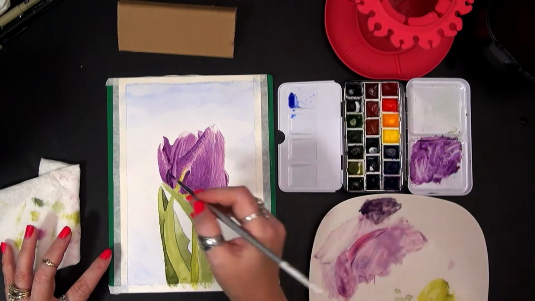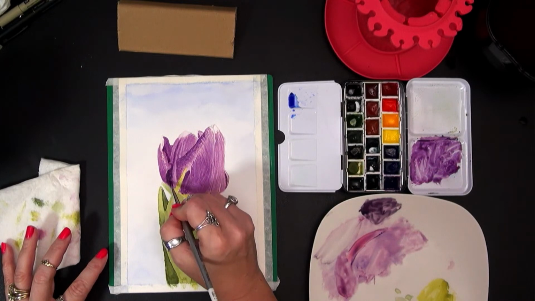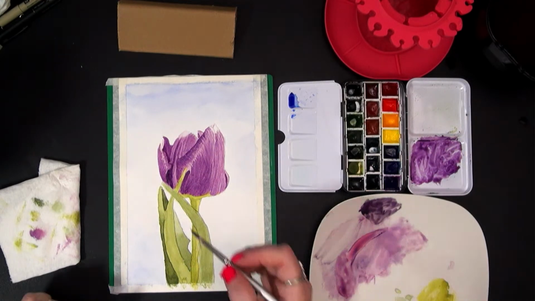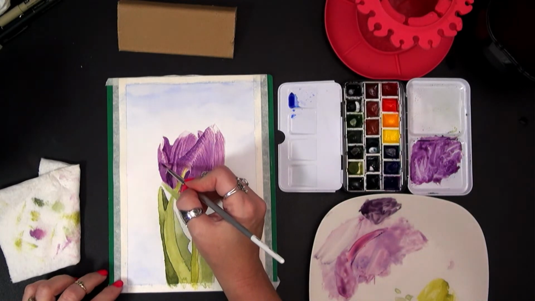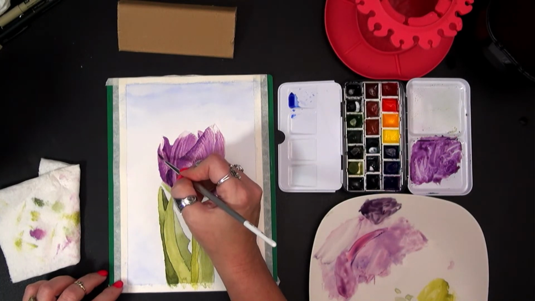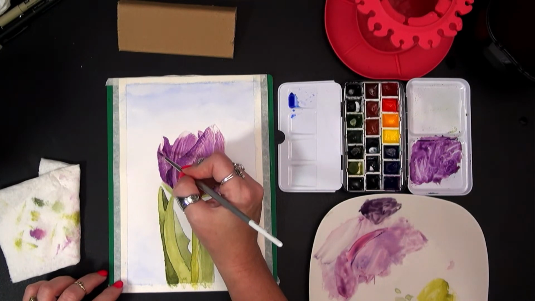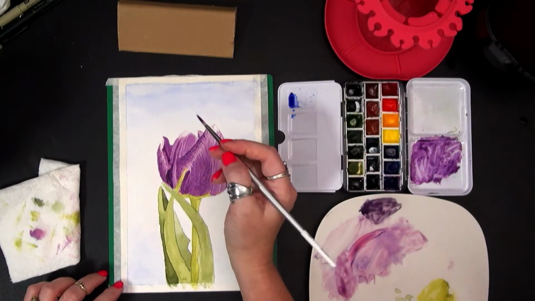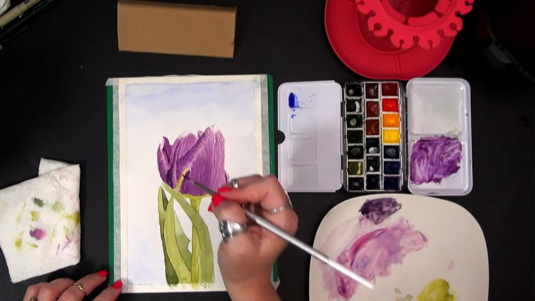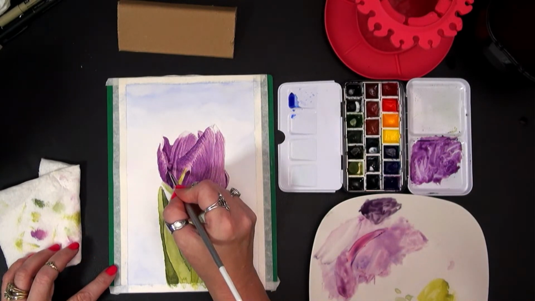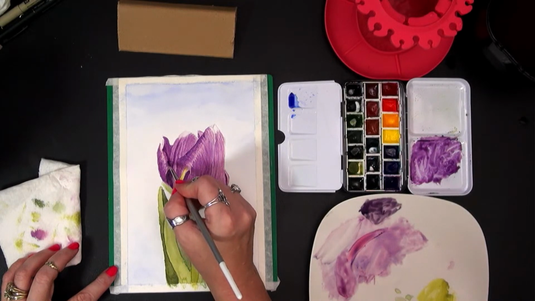All right, that's pulling paint off as that is. There we go. Look at that. This needs to be darker out here, and it needs to be darker in here.